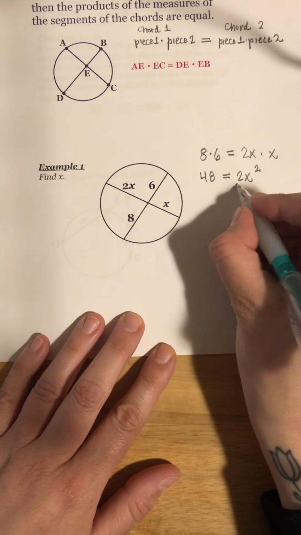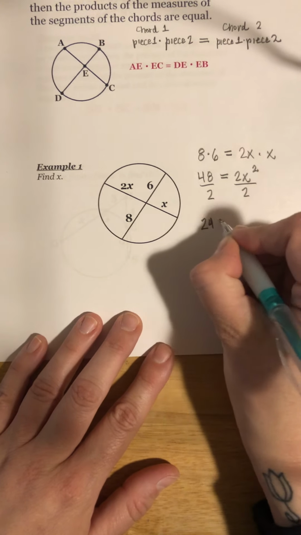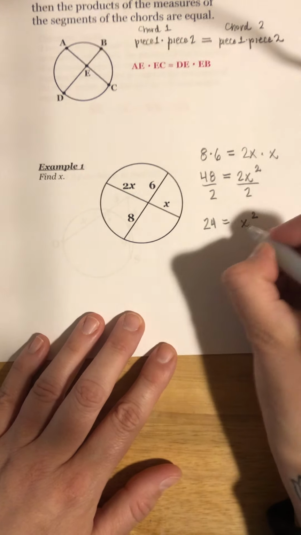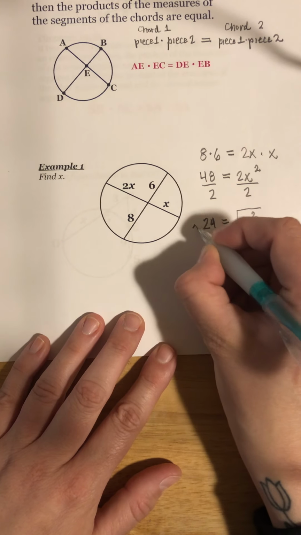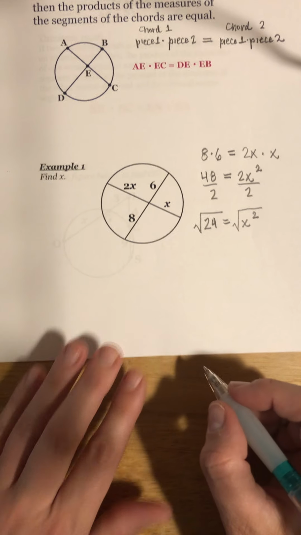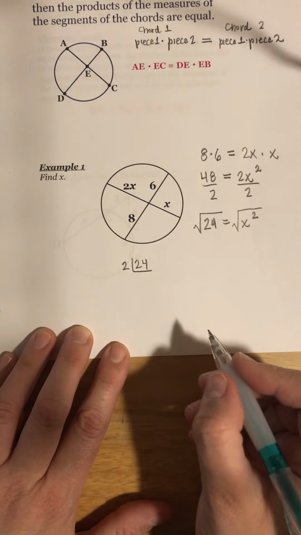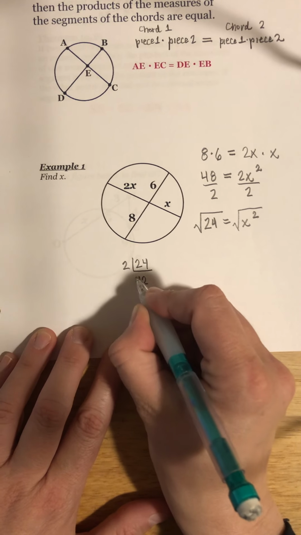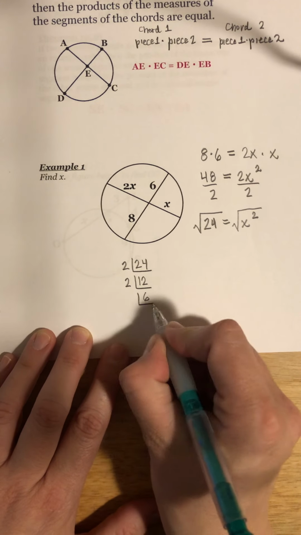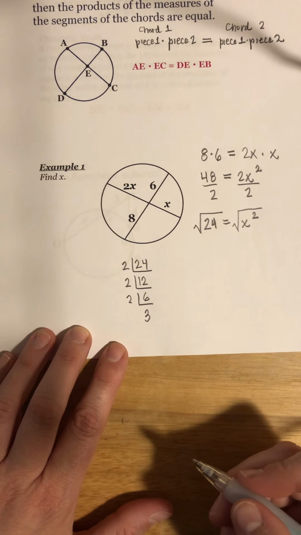What do we need to do next? Well, we need to get rid of that 2, so we're going to divide it over. Now I have 24 equals x squared. How do I get rid of a square? Well, we take the square root. Is 24 a perfect square? No way, Jose. So let's talk about 24. 2 can divide into 24 12 times. 2 can divide into 12 6 times. 2 can divide into 6 3 times, and 3 is prime.